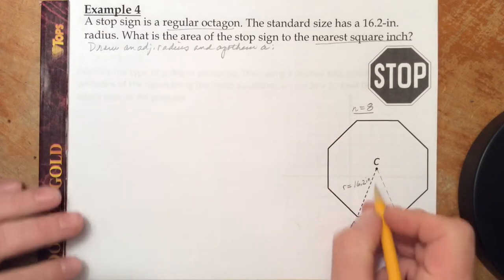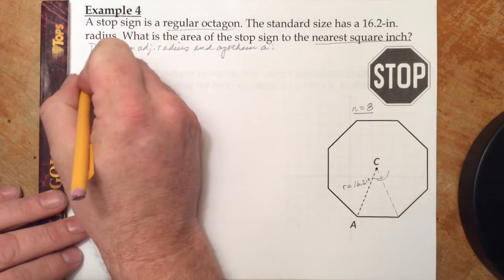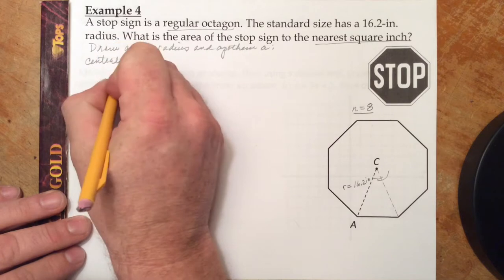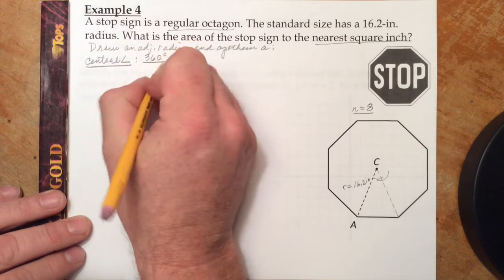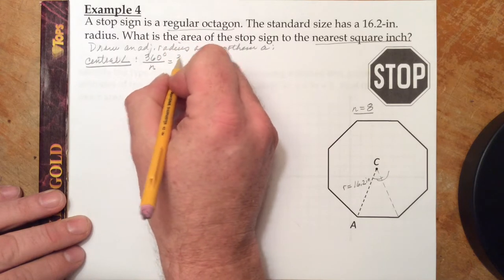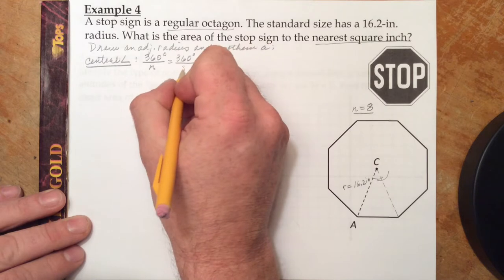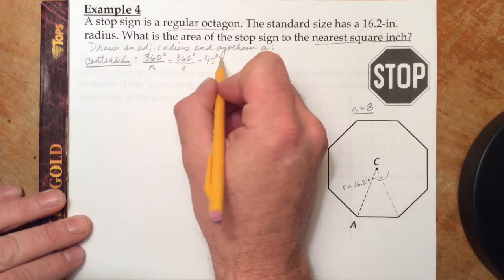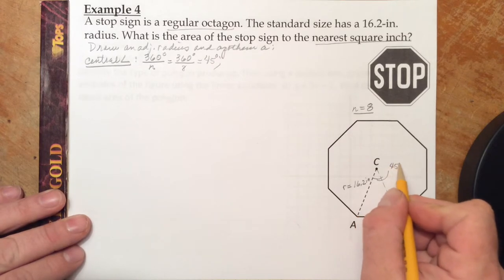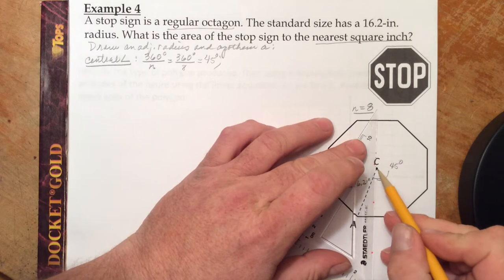Before I draw the apothem, let's go ahead and find the central angle here first. So for the central angle measure, again we take 360 degrees and divide by the number of sides or angles. That's 360 degrees divided by 8, octagon. That gives us 45 degrees. So this is 45 degrees. Every central angle is 45 degrees. Then we draw an apothem.